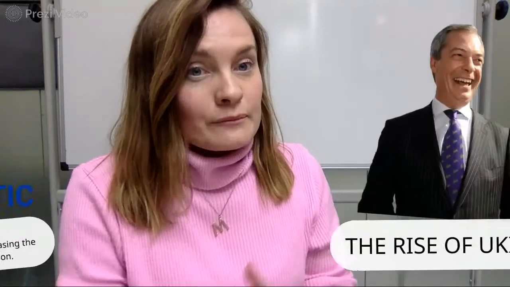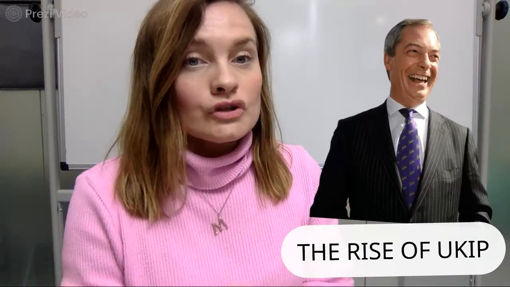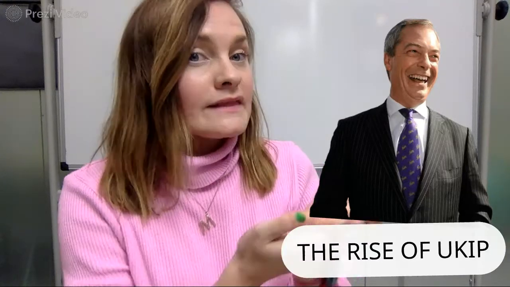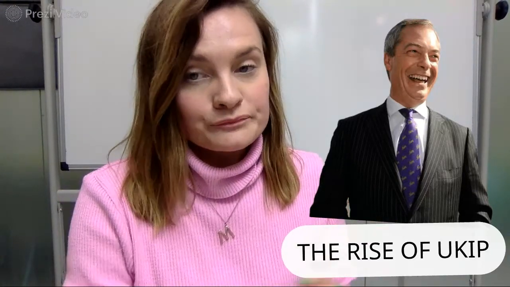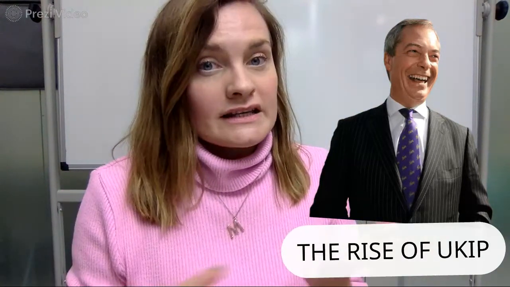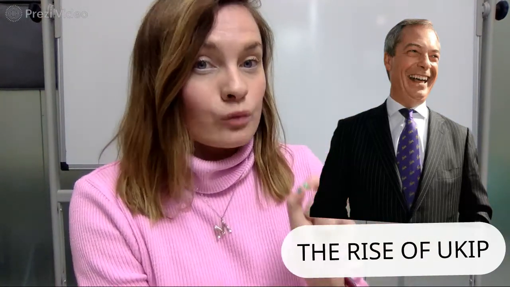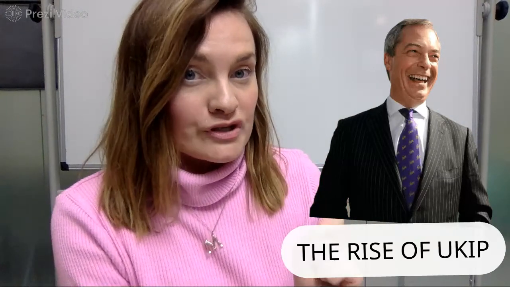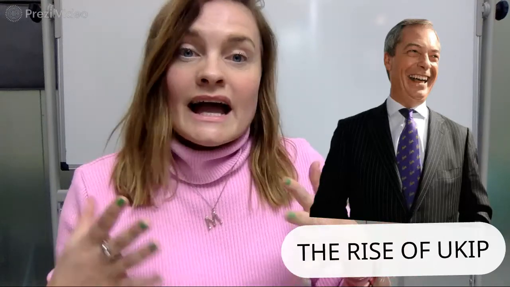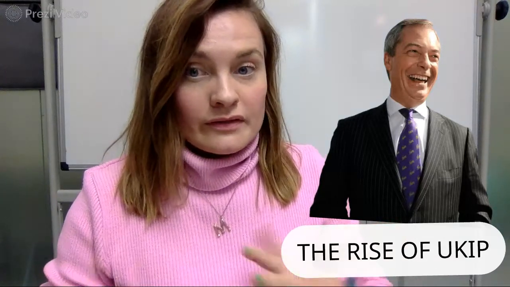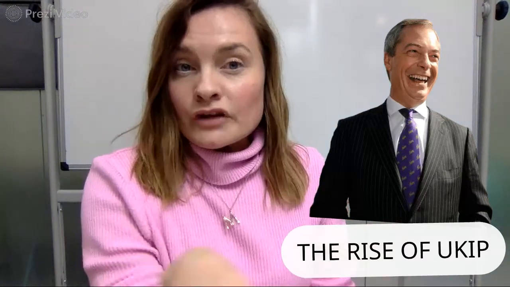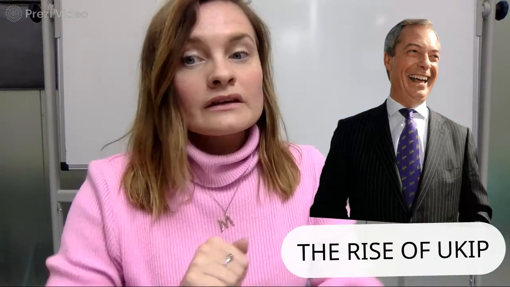At the same time, there was a rise of a party called UKIP. That's the United Kingdom Independence Party, led by this guy, Nigel Farage. And they were a single issue party, so they were very much against one part of EU membership, and that is freedom of movement. The fact that anyone who's a member of the EU member states can freely move to any of the countries within the EU.